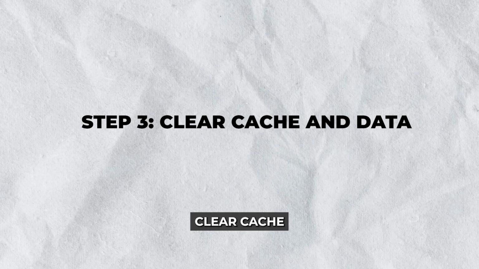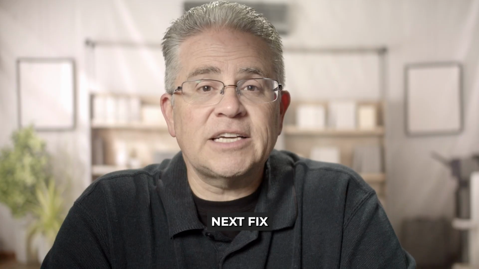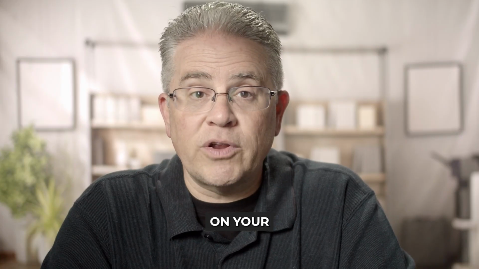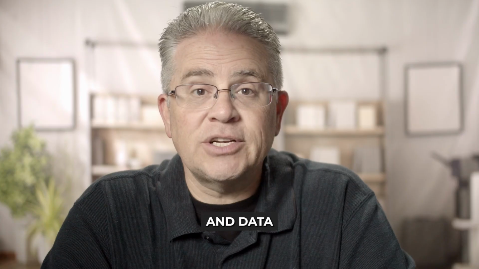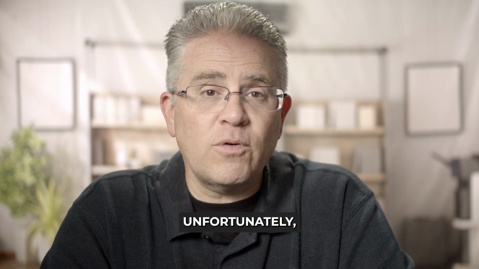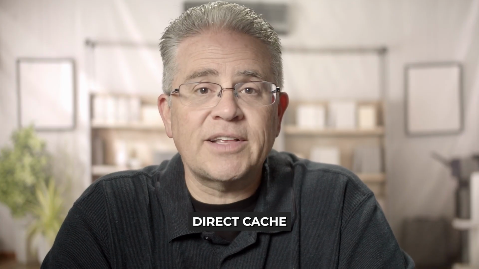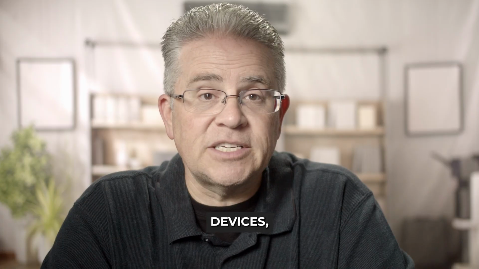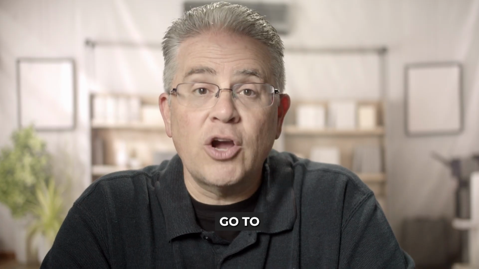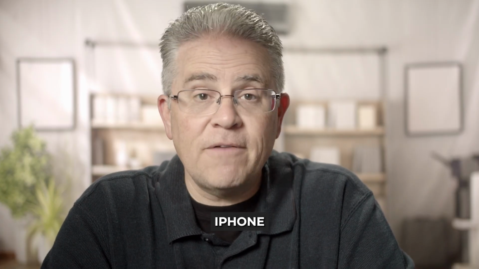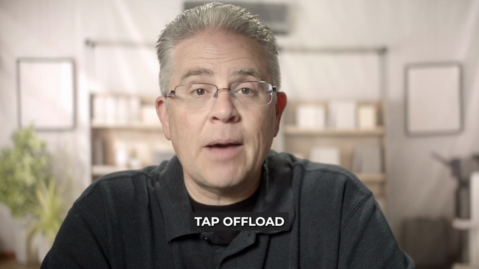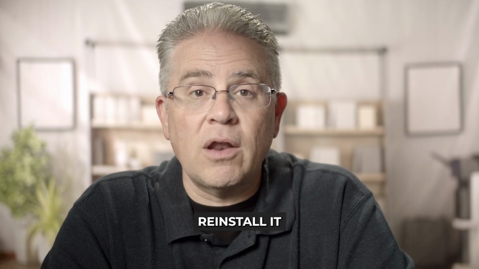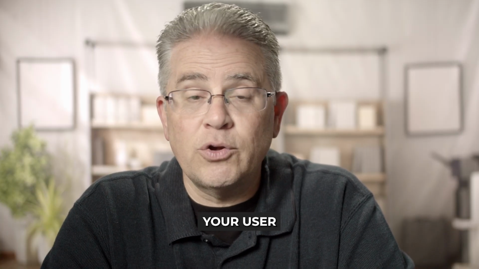Step 3. Clear cache and data. Moving on to the next fix for the DoorDash login error on your iPhone, clearing the app's cache and data might do the trick. Unfortunately, iPhones don't allow direct cache clearing like Android devices, but you can offload the app. Go to Settings, General, iPhone Storage, DoorDash. Tap Offload App, then reinstall it to clear the cache without losing your user data.